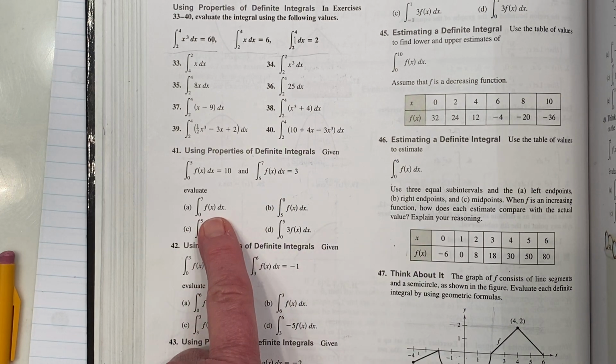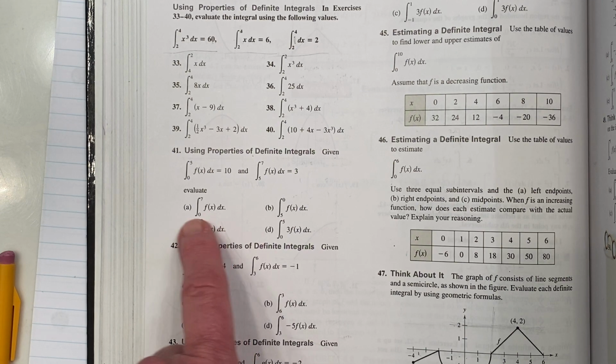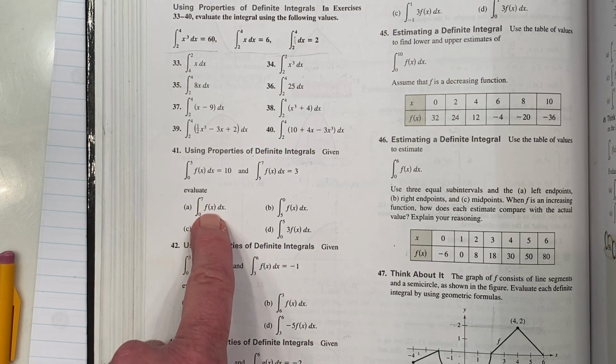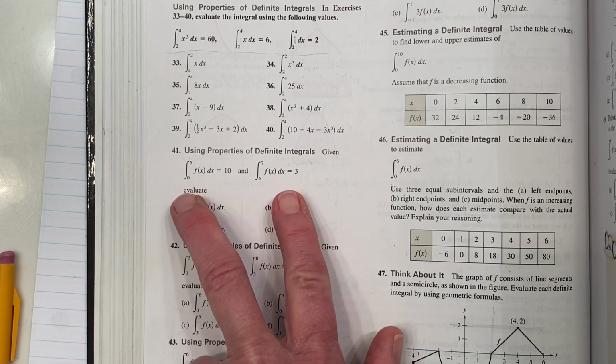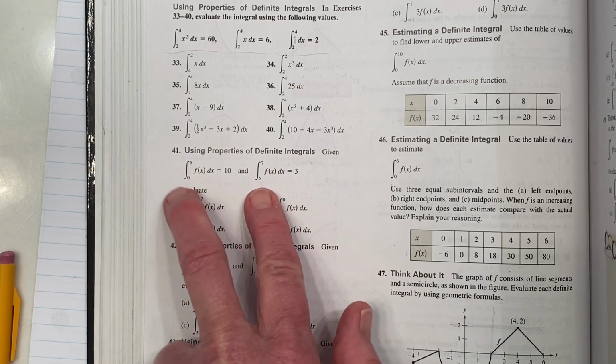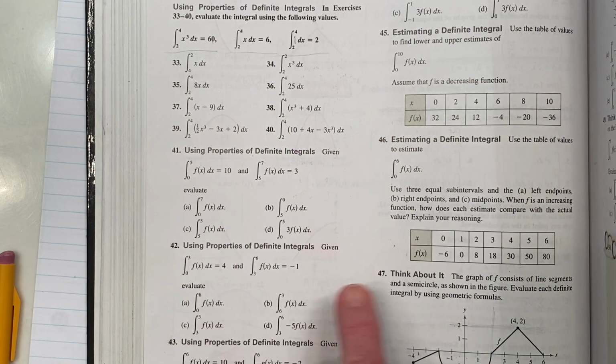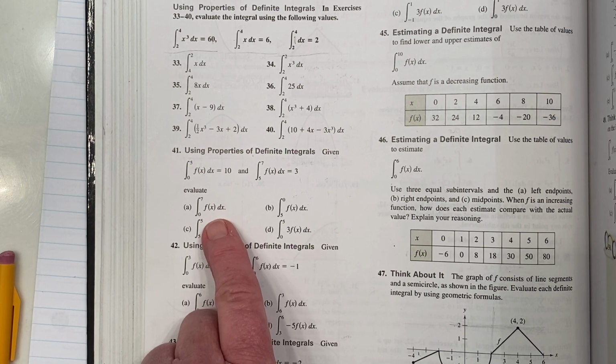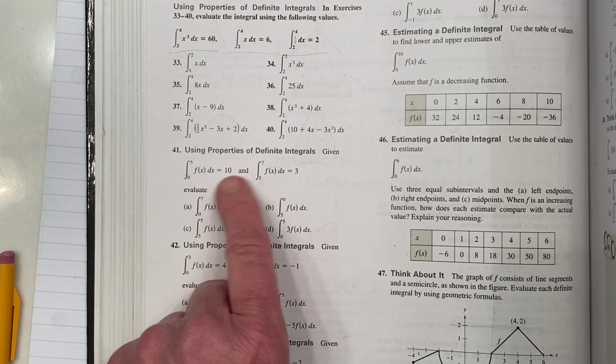So when you look at part A, it's asking you to evaluate the definite integral from x equals 0 to x equals 7 of f of x. Well, if you added these two values together, put these two integrals together, okay, you're going to actually have this answer. So the answer for A, which is what you might have thought, is going to be 13.